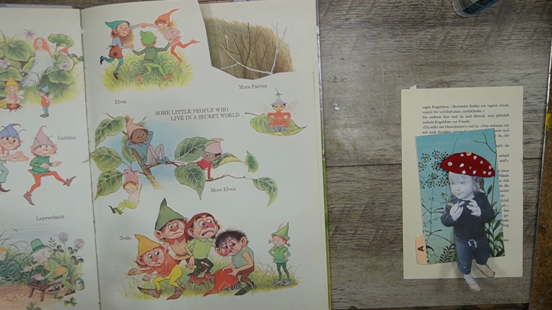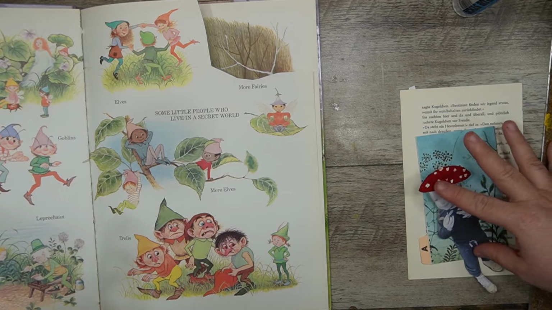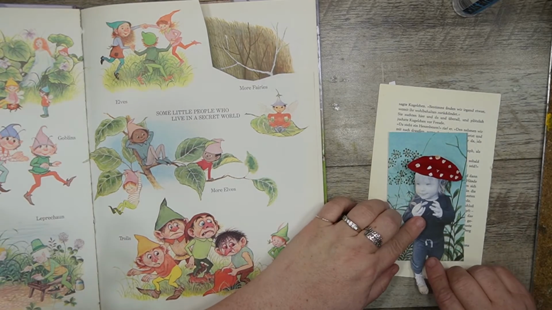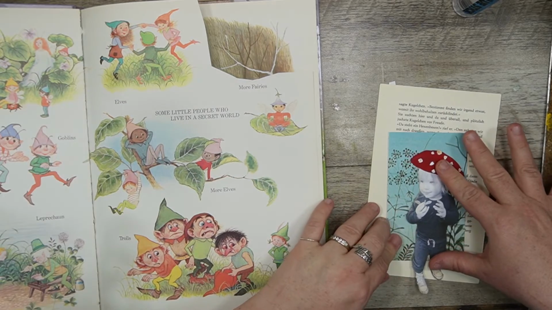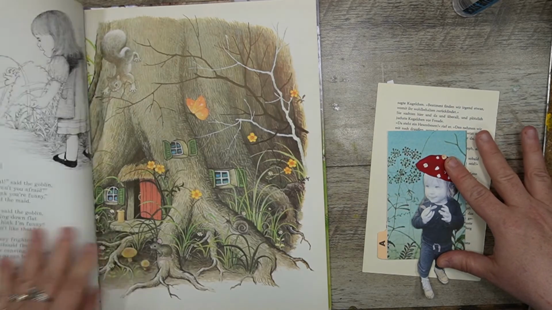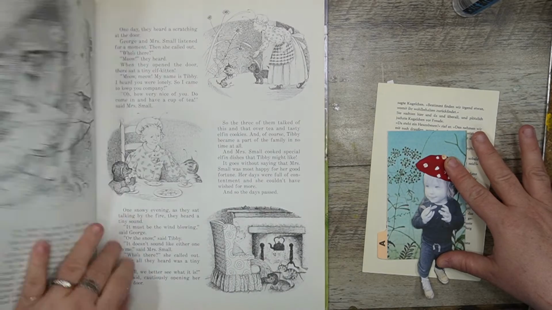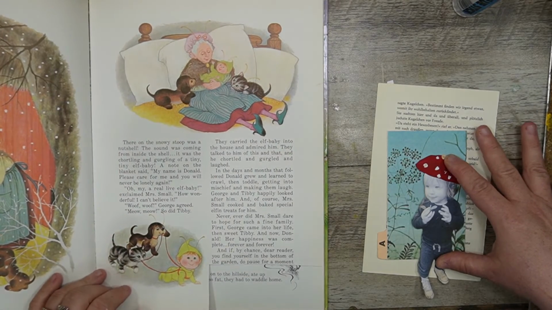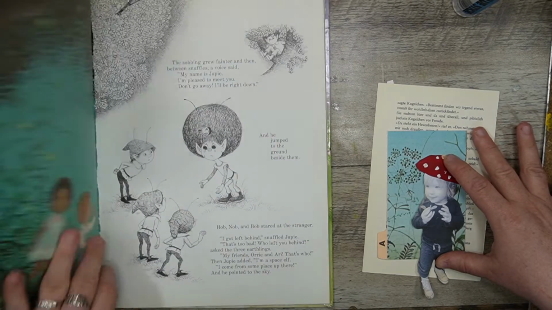Okay, now let's find some little friends in here too, maybe, that he could be looking at. We have a fairy there, that's very cute, but she might be a tad big for this piece if I want him over here. So let's just see what we've got. That's cute.